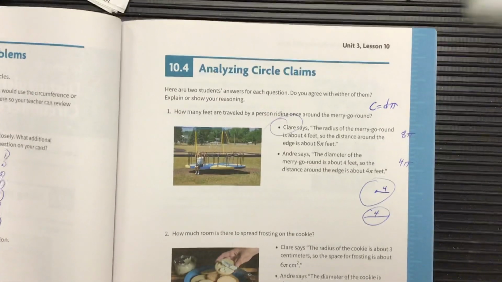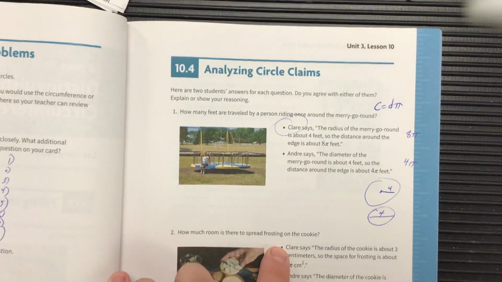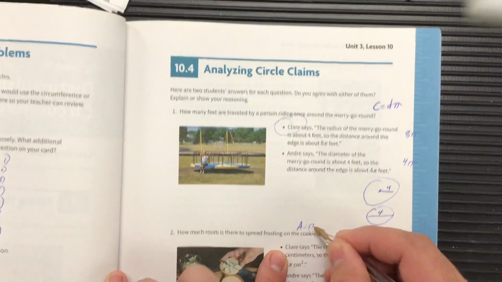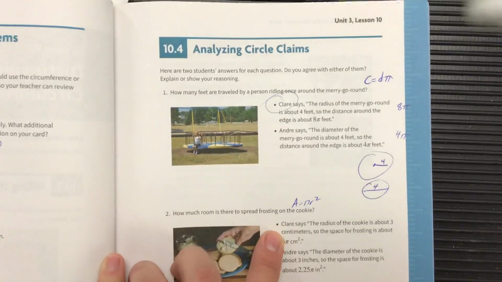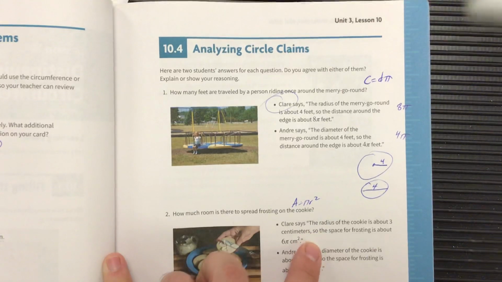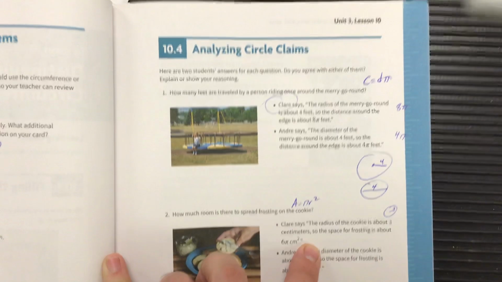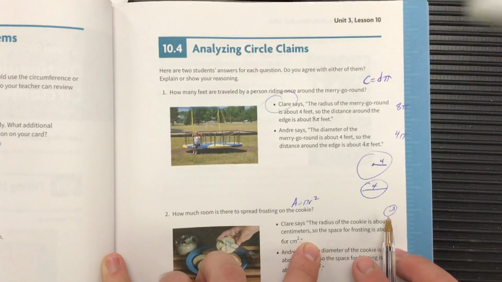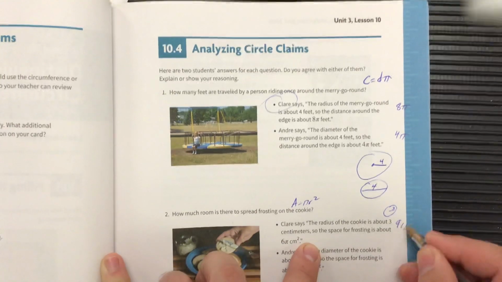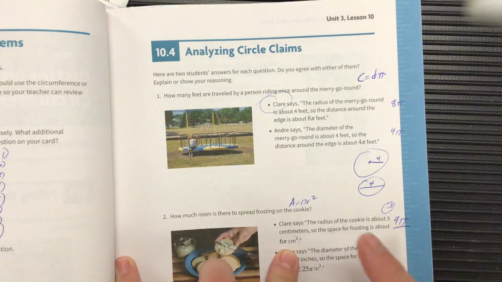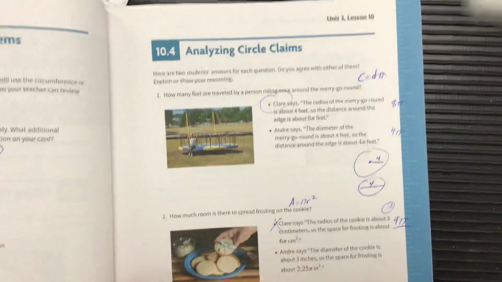How much room is there to spread frosting? So we said frosting would be what formula? Area. We're covering the entire cookie. So I'm going to write down the area formula just so I remember which one I'm using. Claire says the radius of the cookie is about 3 centimeters. All right, well, let's talk about the area. 3 squared is 9 times. Is that what she did? So she is incorrect. So hopefully Andre did it right.